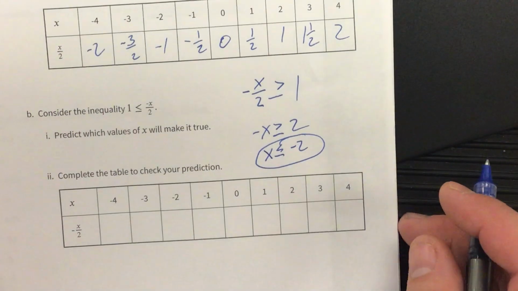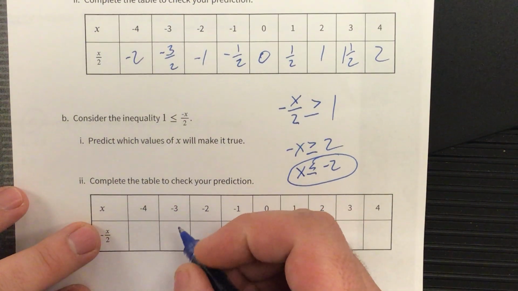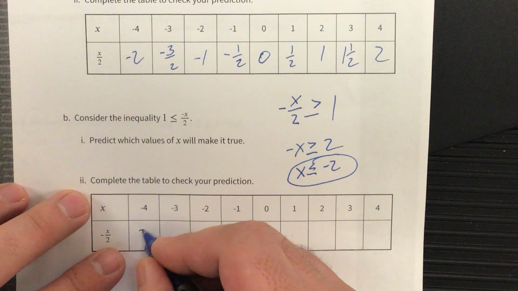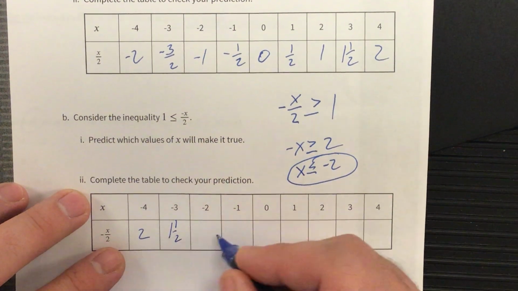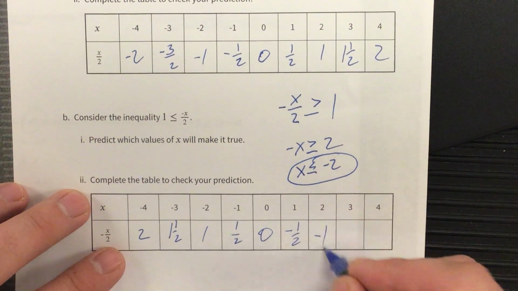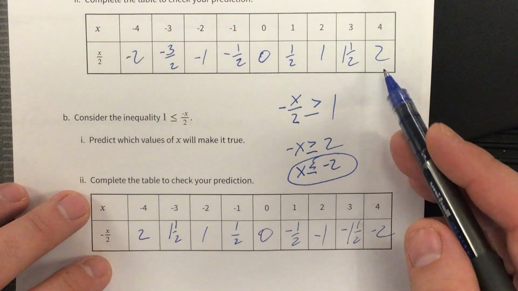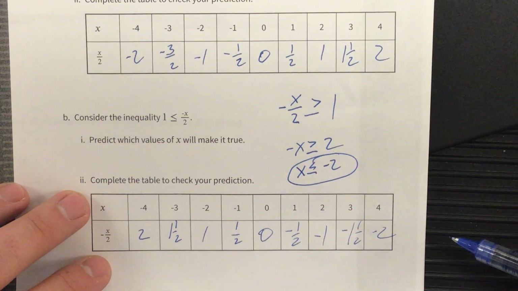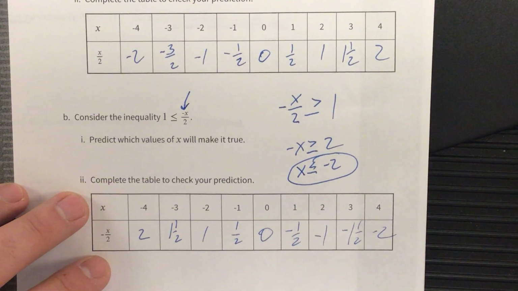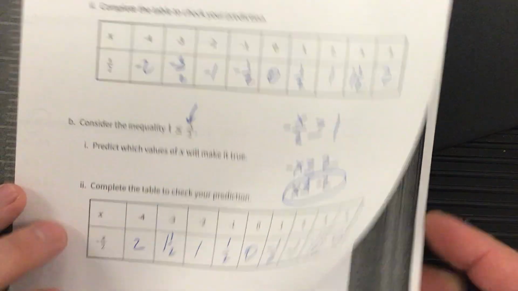Can I do the table? Sure. How does it compare to the other one? It's just flipped around. So it's 2, 1 and 1 half, 1 half, 0, negative 1 half, negative 1, negative 1 and 1 half, and negative 2. Yeah, it's the exact same as the other one. Signs are opposite, which makes sense because the only difference there was the negative sign on the x. Next question.